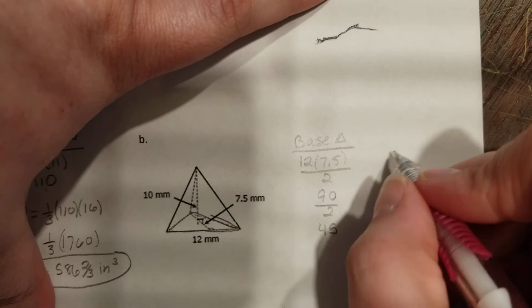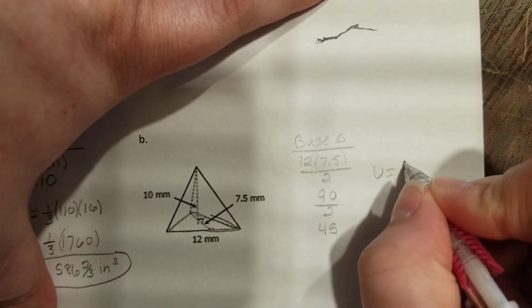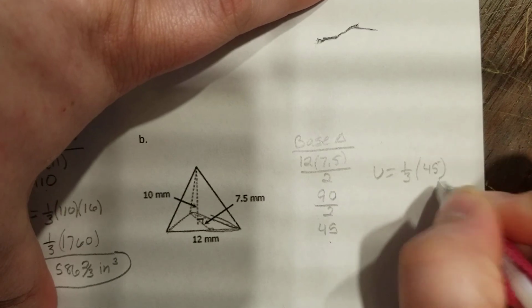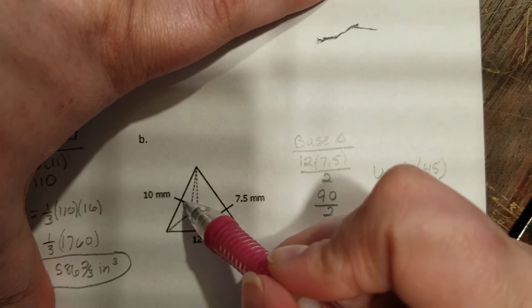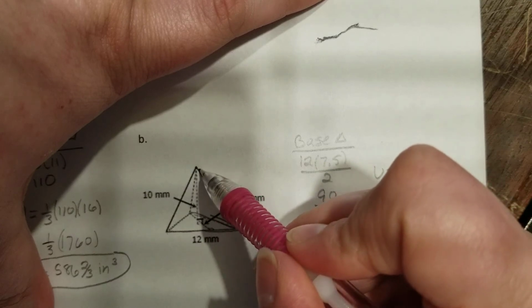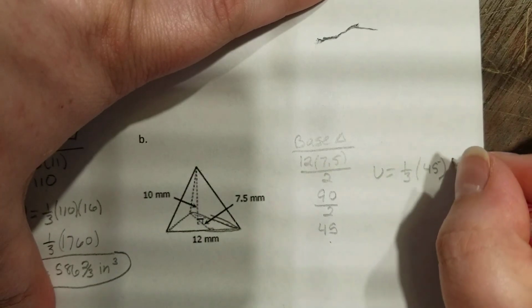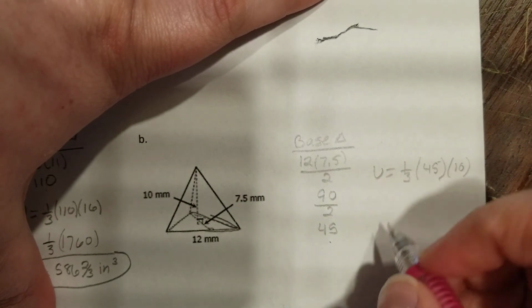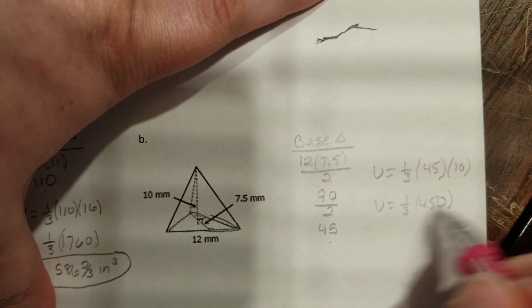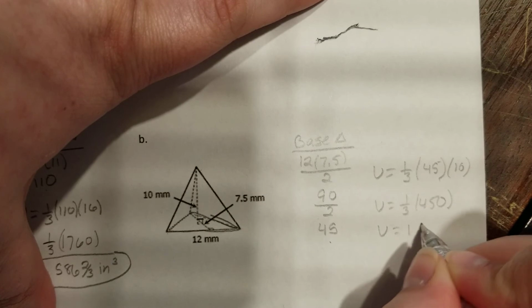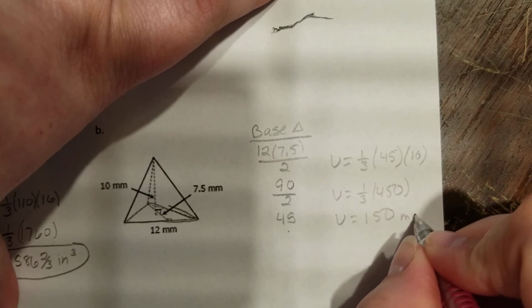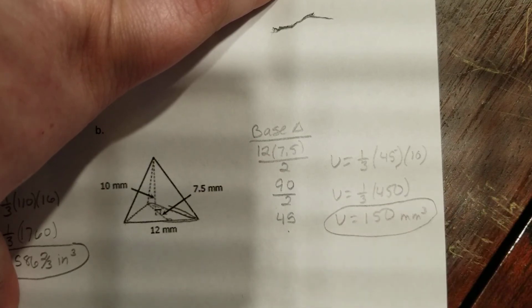So now to find the volume, it's 1/3 times the area of the base. So we have 45 times the height of our pyramid. So our height is what this arrow is pointing to, because it's from the center of our base up to our point. So it's times 10. So 45 times 10 is 450. And then 1/3 of 450 is 150. So our volume is 150 millimeters cubed. And there we go.